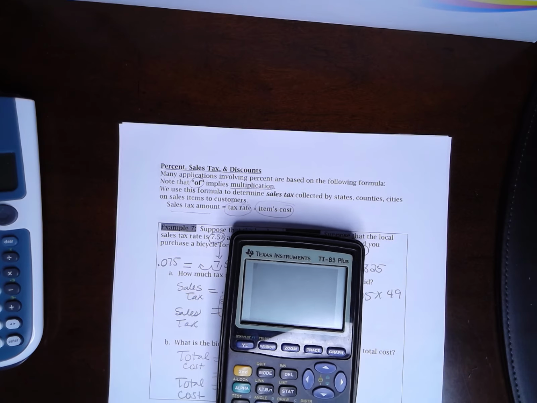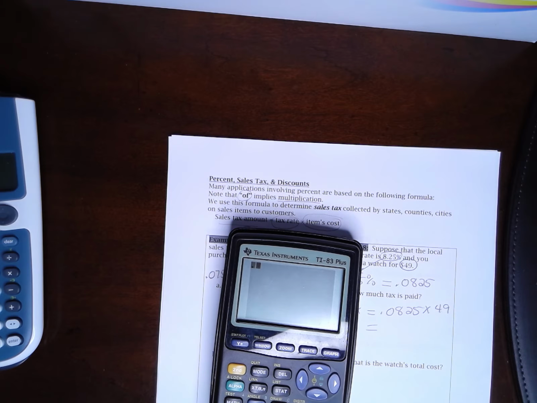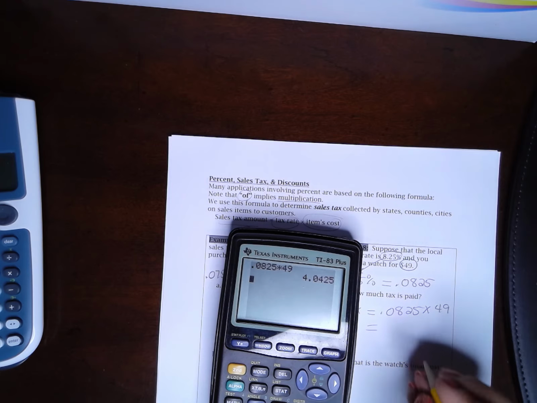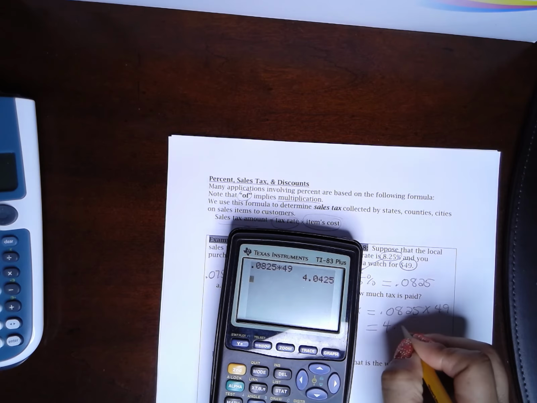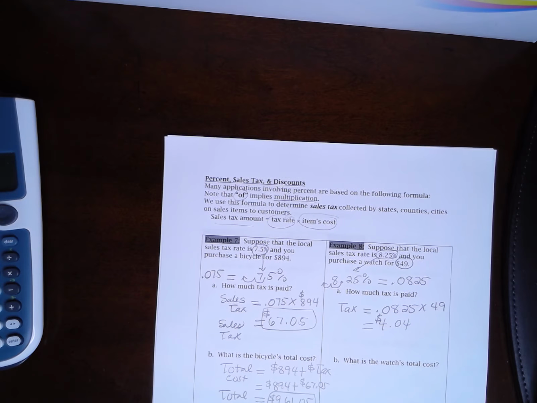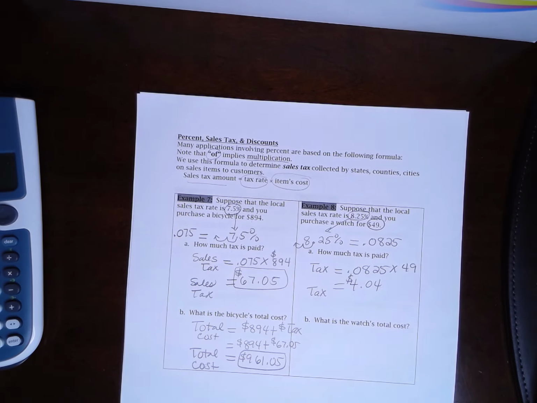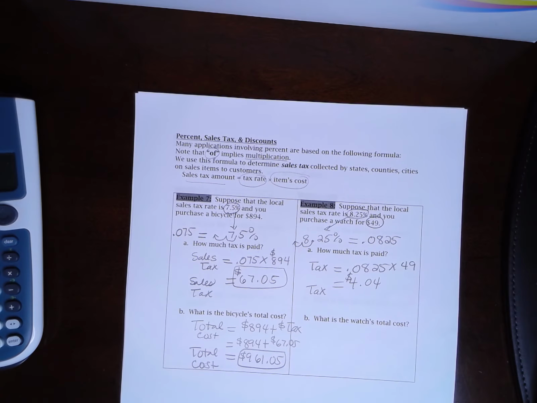So clear the screen so the calculator is ready for input. 0.0825 multiplied by 49. That means that you're going to pay $4.04. So when you're working with money, if they don't tell you how much to round it to, make sure that you at least use 2 decimal places. That is the implied rounding when you're working with money.